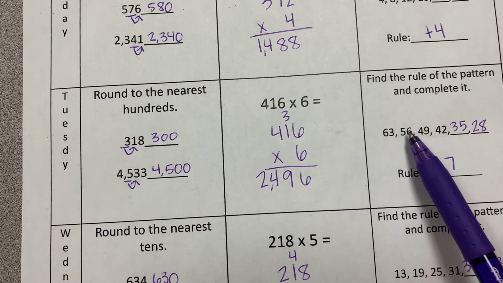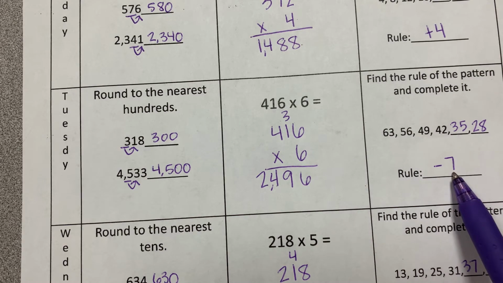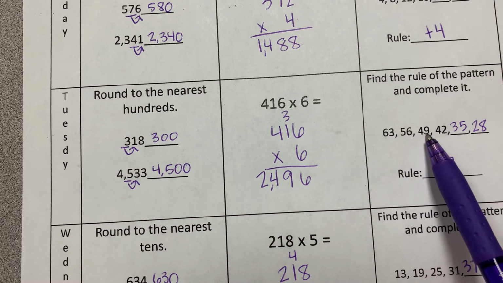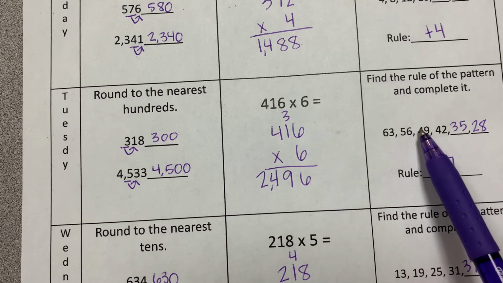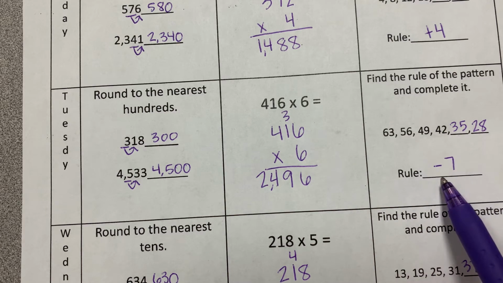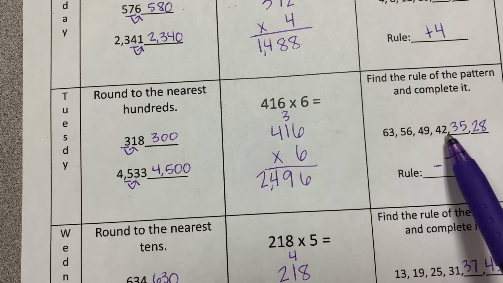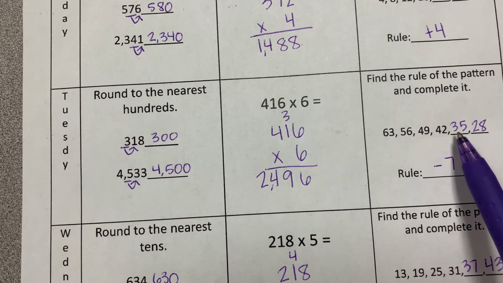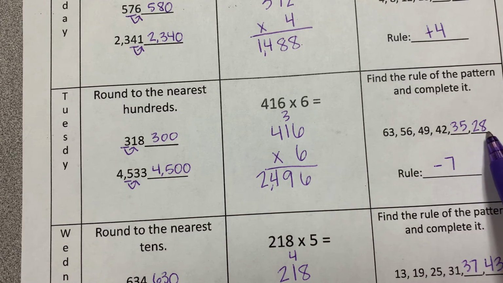So from 63 to 56 is minus 7. 56 to 49 is minus 7. 49 to 42 is minus 7, okay? So that's going to be my rule. My new numbers are going to be 35 and 28, okay?